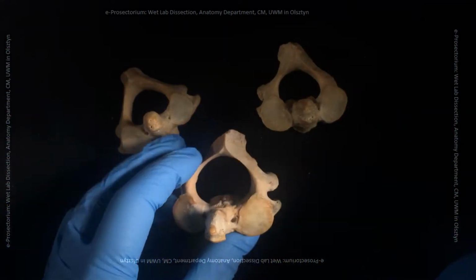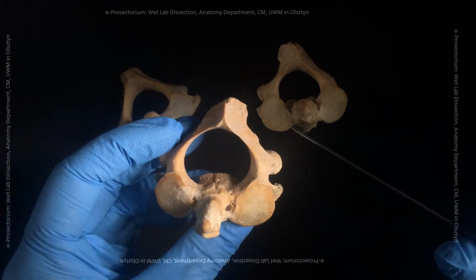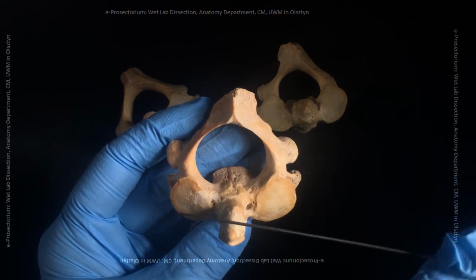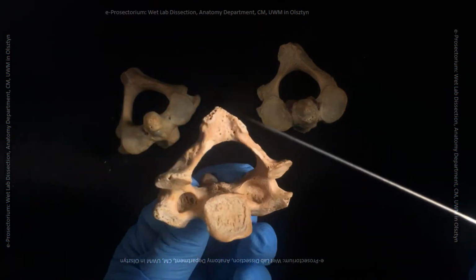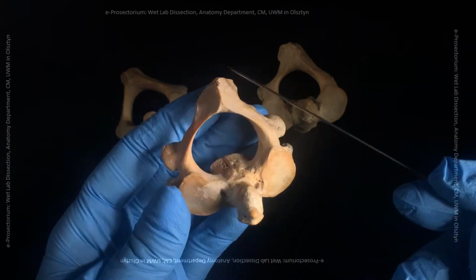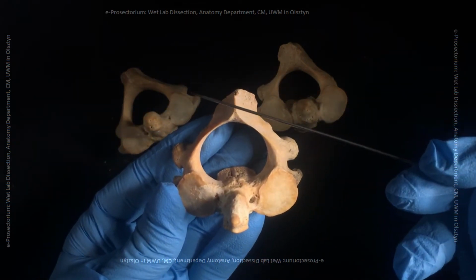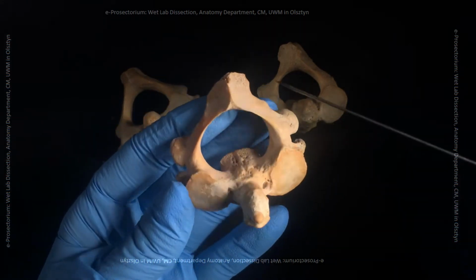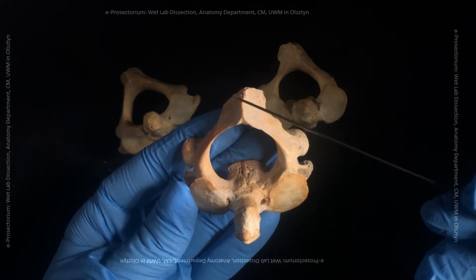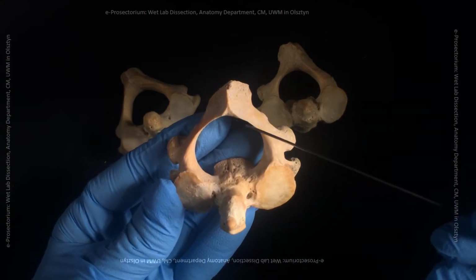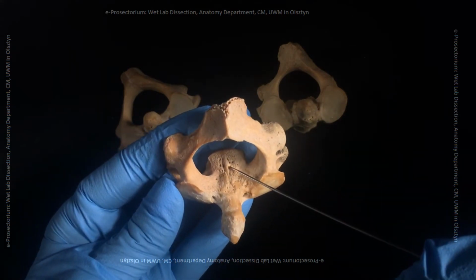Here we have the axis. It is the C2 vertebrae. We have the superior view, inferior view, the posterior view, and the anterior view. Here we can see the spinous process, the vertebral arch, and the vertebral body.